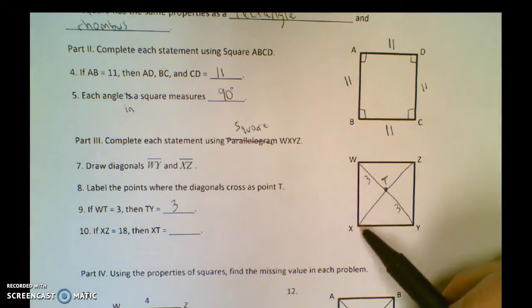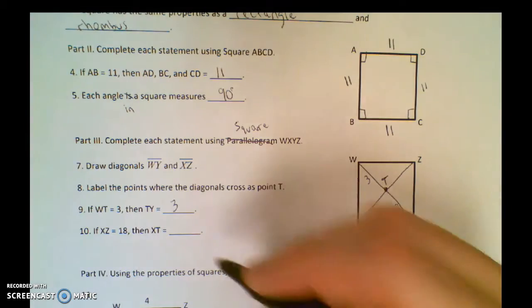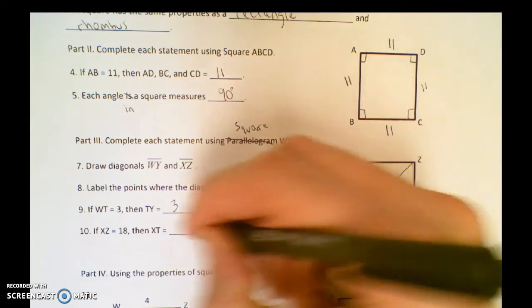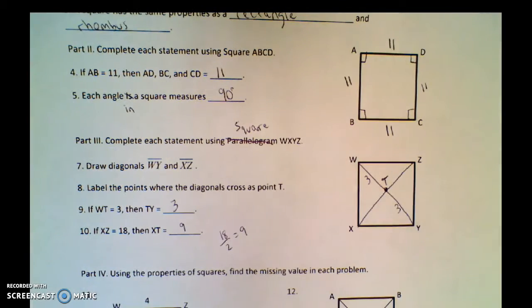If XZ is 18, so this entire diagonal is 18, and you're looking for XT, you take 18 and you divide it by 2 to get half of it. So that means that XT is 9. And also TZ would be 9.